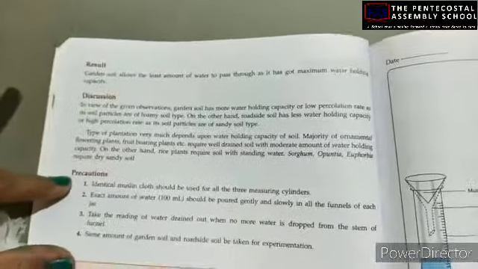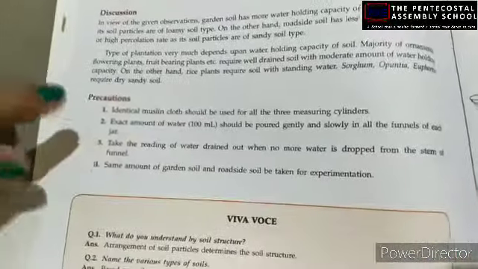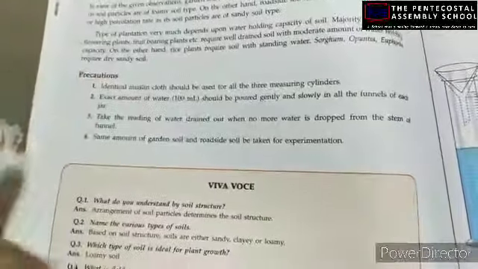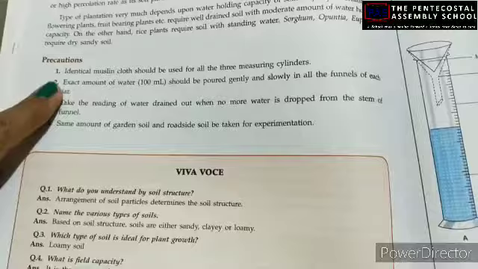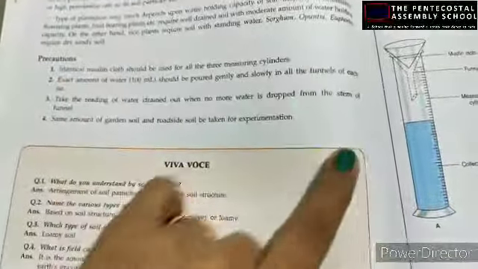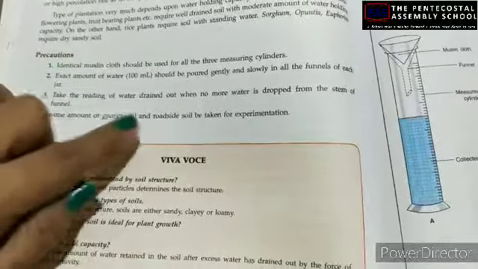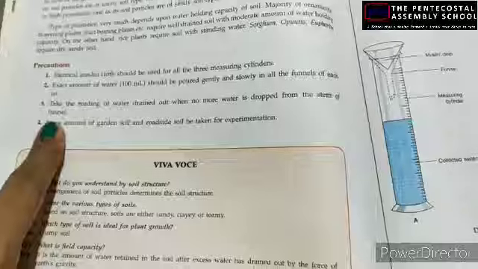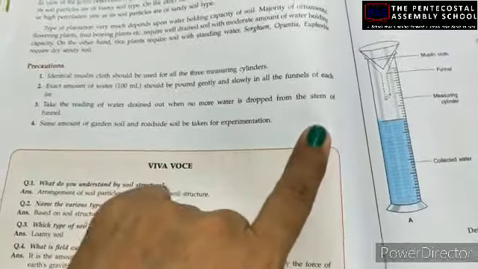What precautions do you need to take? You need to take identical muslin cloth or filter paper. You need to take an equal amount of water for each sample, and take the reading of the water drained out when no more water is dropping from the stem of the funnel. So you have to take care of that.